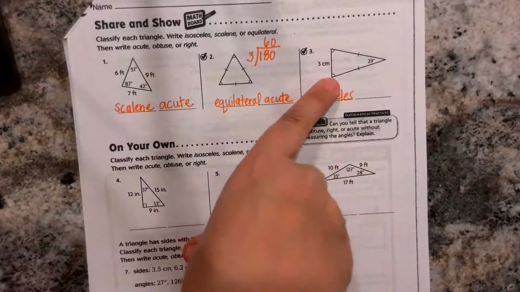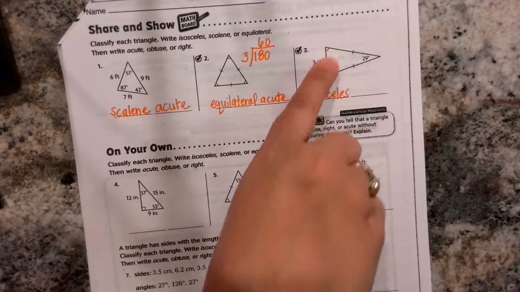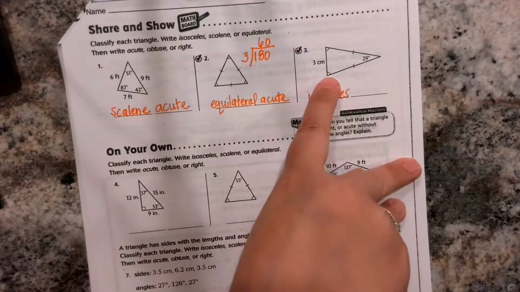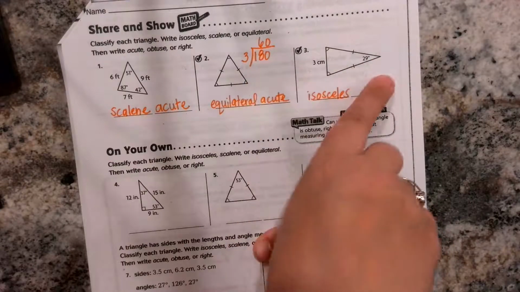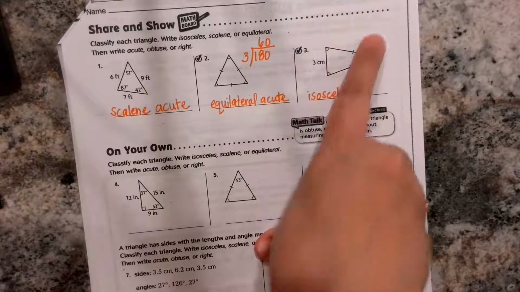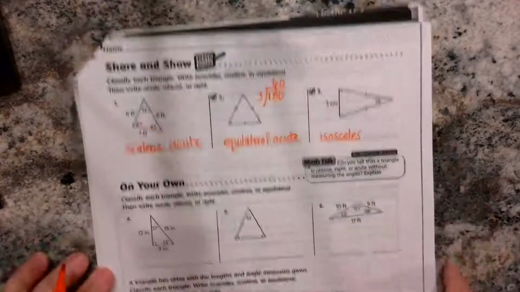And then we're going to look at our angles. So it looks like both of these are less than 90 degrees, but I'm really not sure. So I'm going to use what I know. And I know that this is 29 degrees, and the total of this has to be 180. So I'm going to use a little math to figure this out.